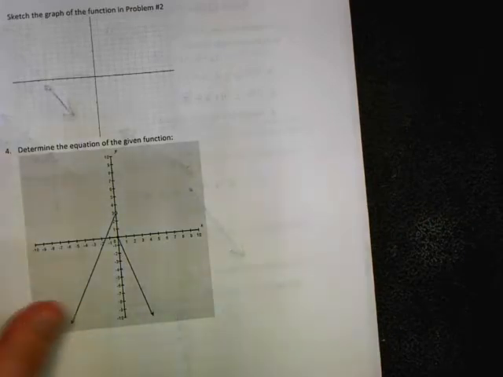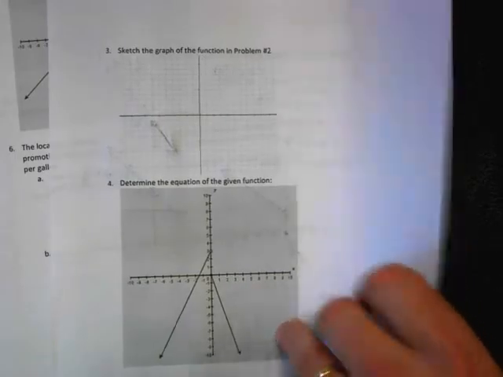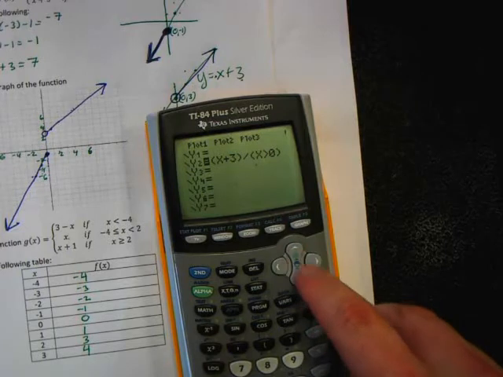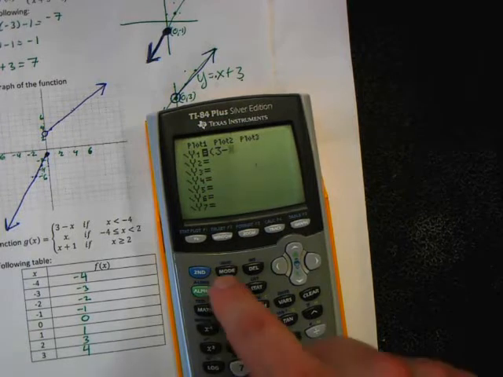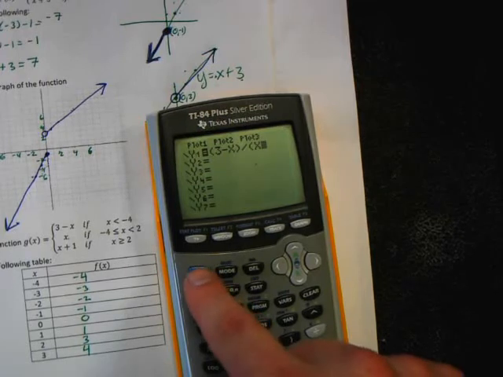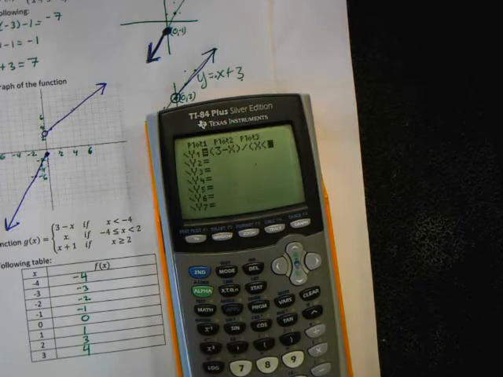All right, sketch the graph. Do we want to do it on our calculator or do we want to do it by hand? Calculator, okay. Flip it back over so I can look at it. Y equals, figure these out, I guess. So this time I'm going to have to type in 3 pieces, correct? Parenthesis, 3 minus x divided by x, go to the test, less than negative 4.